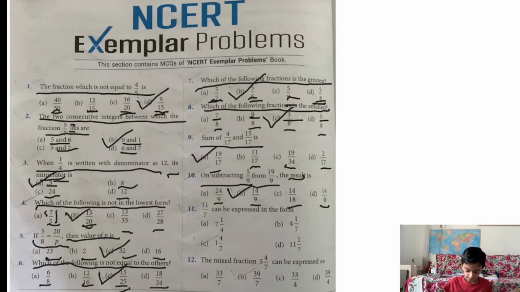11th question. 11 by 7 can be expressed in the form 7 1 by 4, 4 1 by 7, 1 4 by 7 or 11 1 by 7. First, let me teach you the form of mixed fraction. The form of mixed fraction is Q, which is quotient, R, which is remainder, by D, which is divisor. So we'll divide 11 by 7.